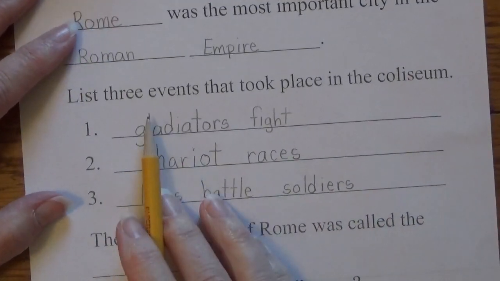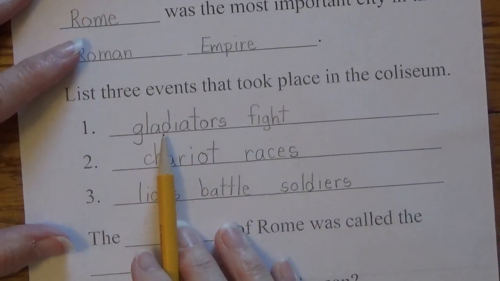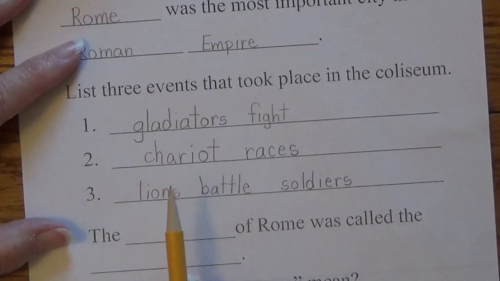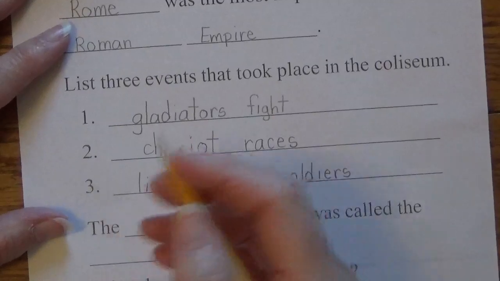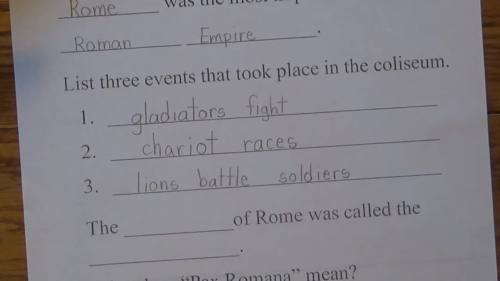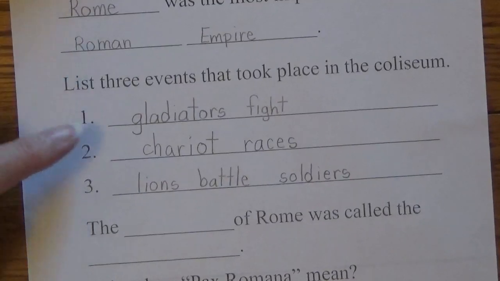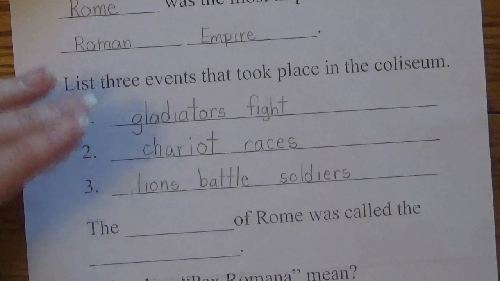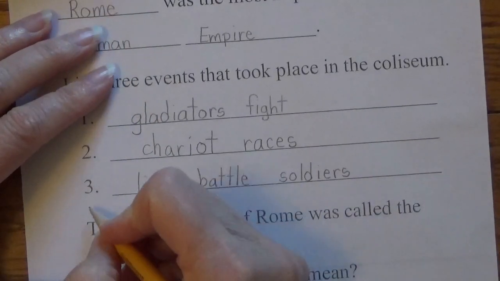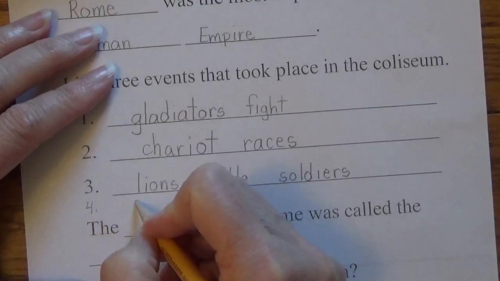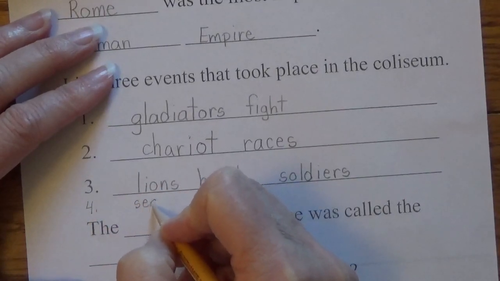So 3 events that took place: gladiators fight, chariot races, lions battle soldiers. And another interesting fact, you can put a 4 if you like, and put down they were sea battles. They'd flood the bottom of the Colosseum, the arena where all these things happened. They would line it with leather and flood it with water, and they would have mock sea battles happening in there too. So I think I am going to put that 4 sea battles.